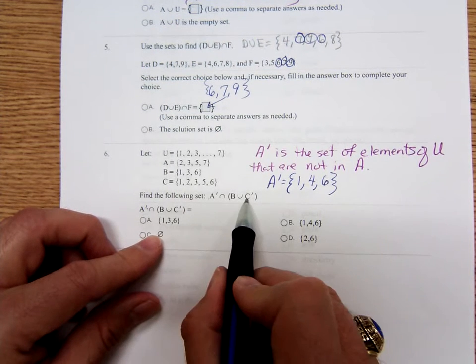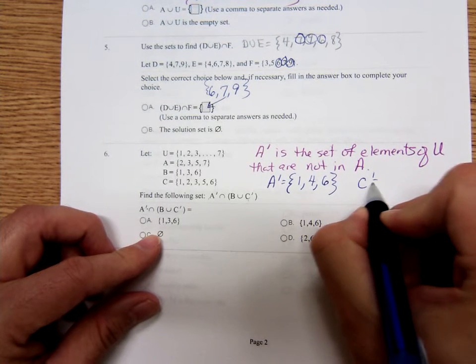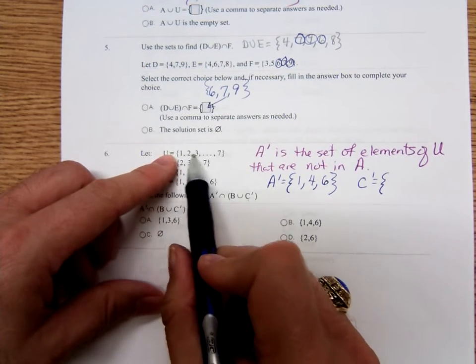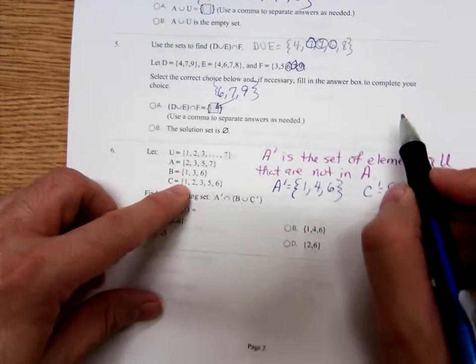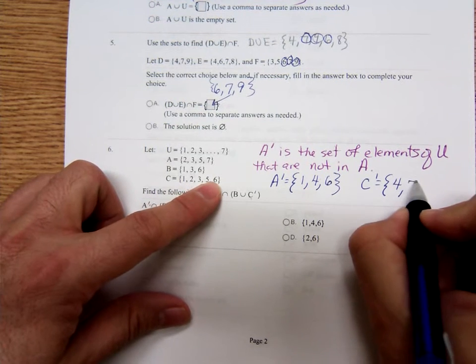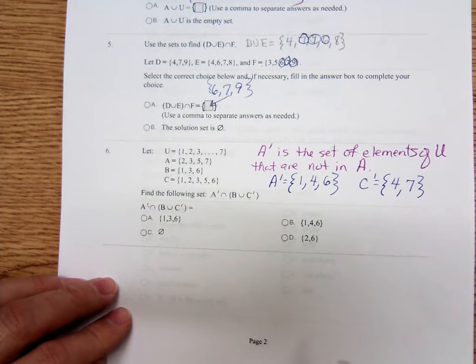I need to know C complement, so let me write that out too. C complement. Let's see. The universal set is 1 through 7. 1, 2, 3. There's not a 4. 5, 6, 7. So C complement is 4 and 7.